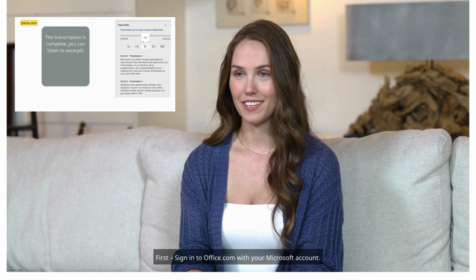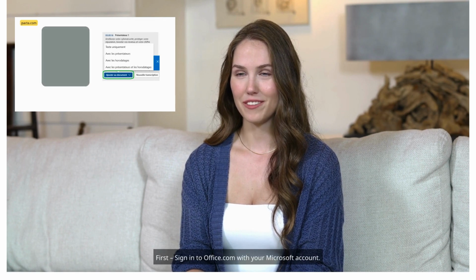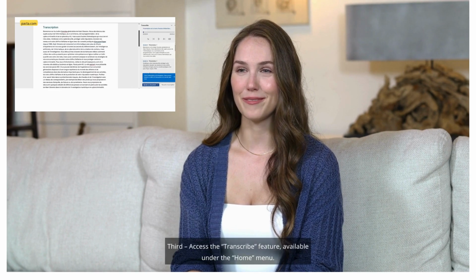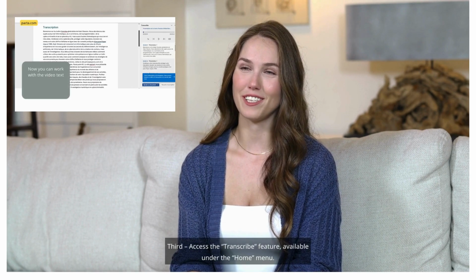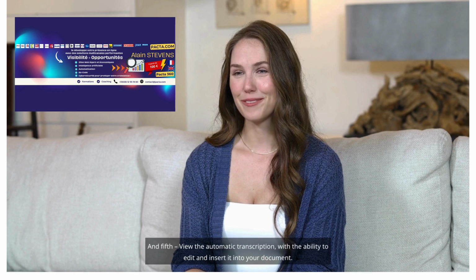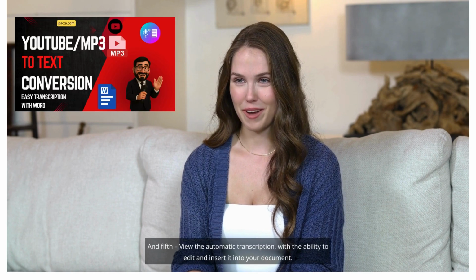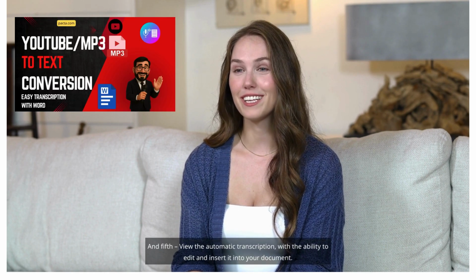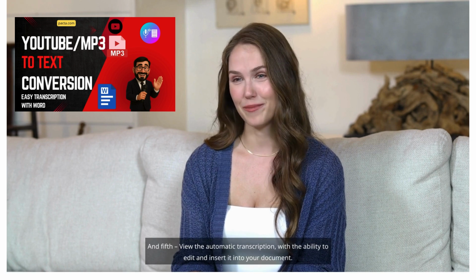First, sign into office.com with your Microsoft account. Second, create a new Word document online. Third, access the transcribe feature available under the Home menu. Fourth, upload your MP3 file. And fifth, view the automatic transcription with the ability to edit and insert it into your document.